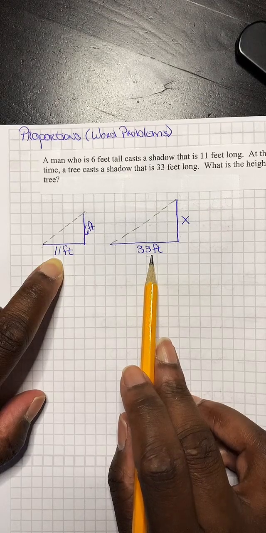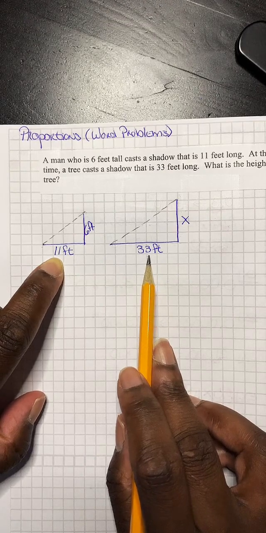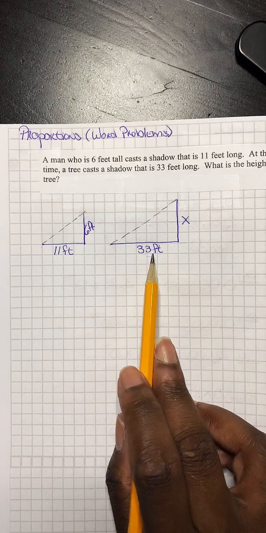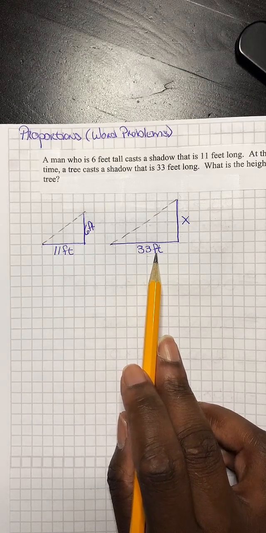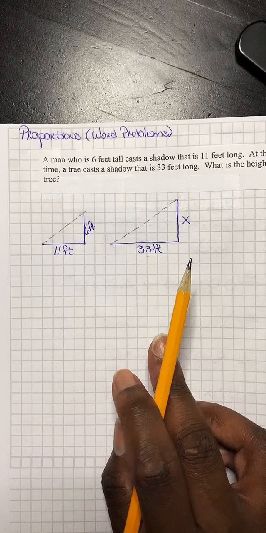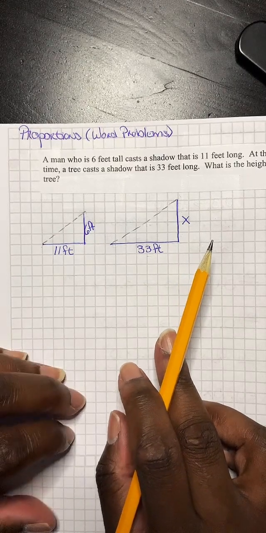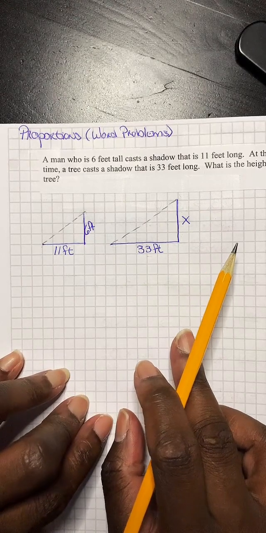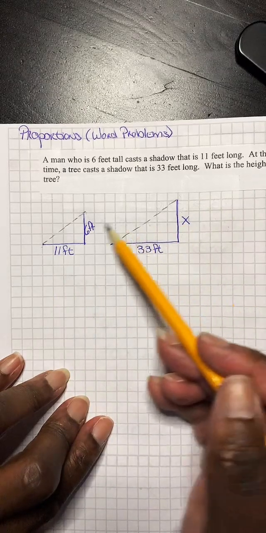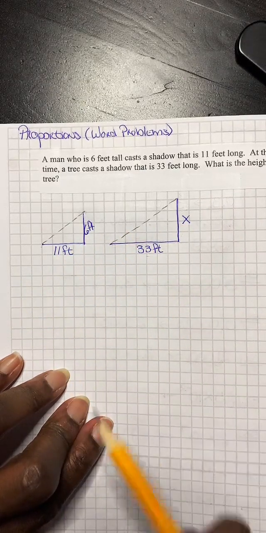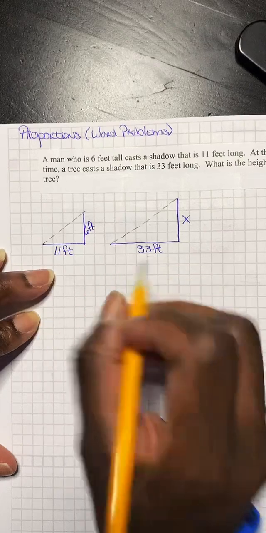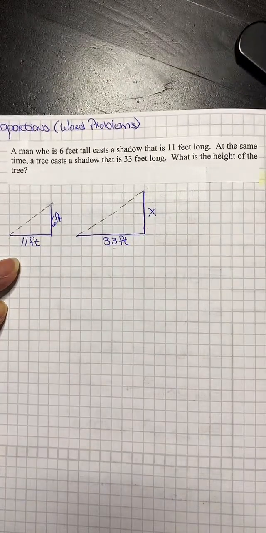Because all those people that are giving me 18s and all these answers, how do I get from 11 to 33? Okay, Jill, multiply by 3, good. Okay, multiply by 3. Is the man next to the tree? Doesn't say so. It's true, it didn't say so. But if it's casting a shadow, I'm assuming it's going to be on the same line. That's my assumption. Okay, multiply by 3. Good question though, Ken.